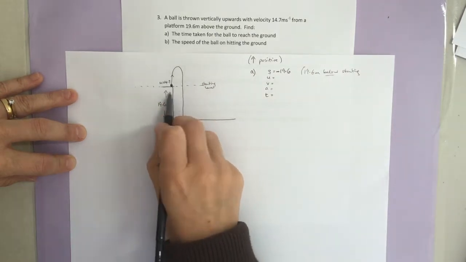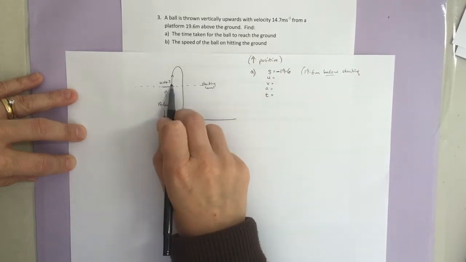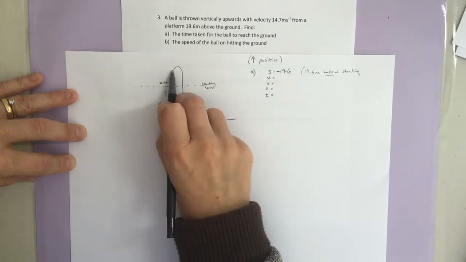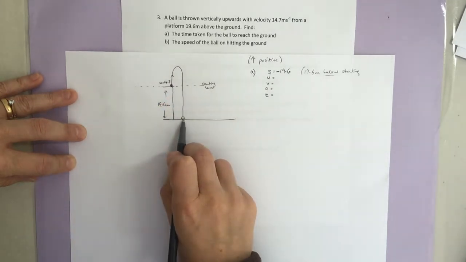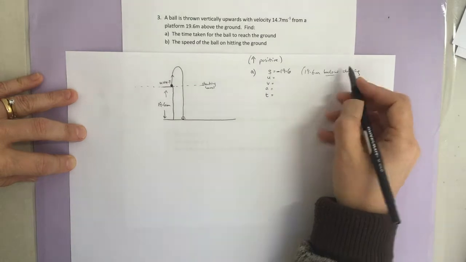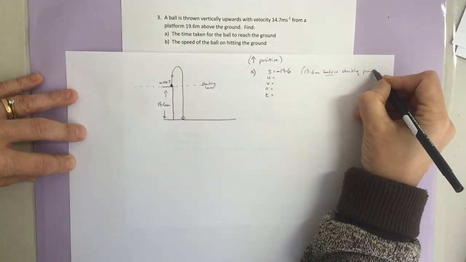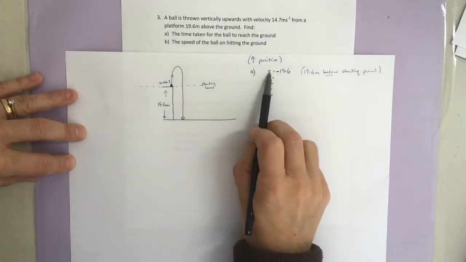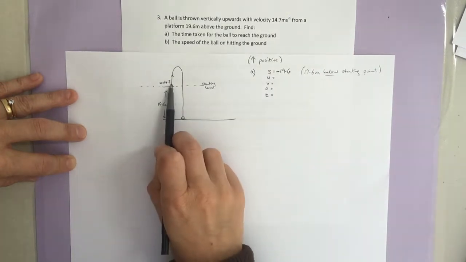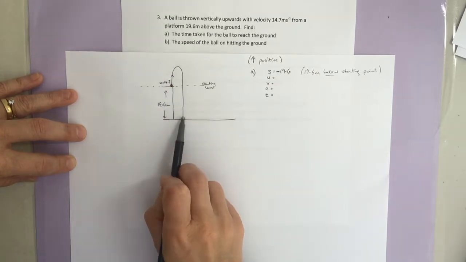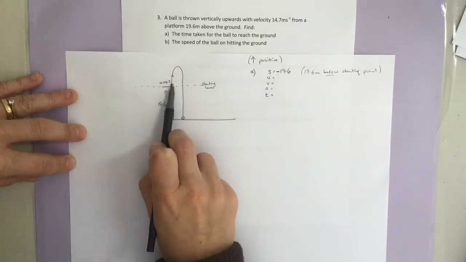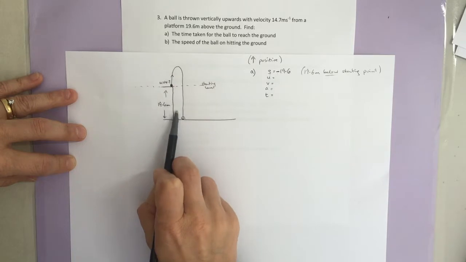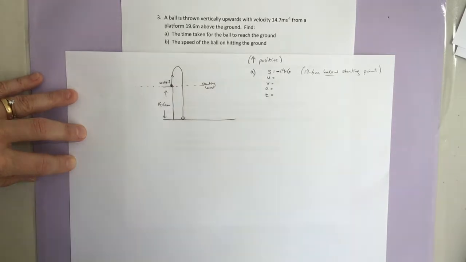This is positive. Think about this as the x-axis. Okay, so my y distance here is definitely negative. So 19.6 metres below my starting point. And that's why it's negative, because I've taken up as positive. But it's really important, like I say, that we get our heads around the displacement has got nothing to do with what's happened in between. It's just where have you ended up relative to where you started. So overall, my displacement is 19.6 metres below my starting point.